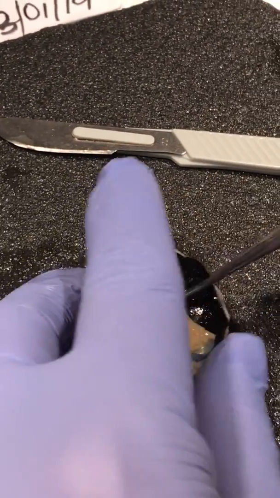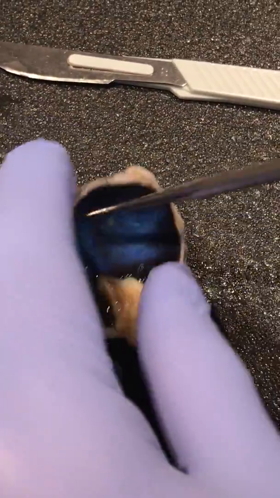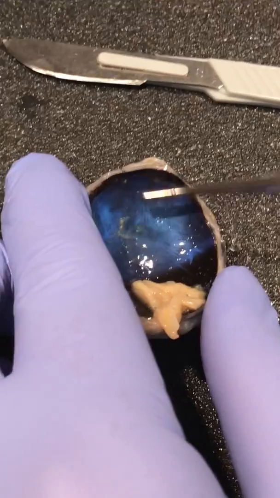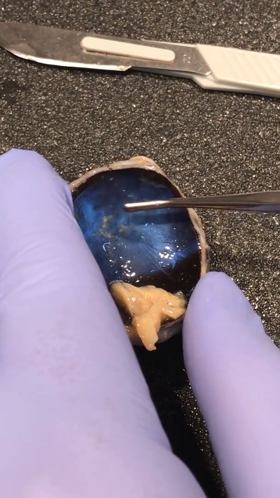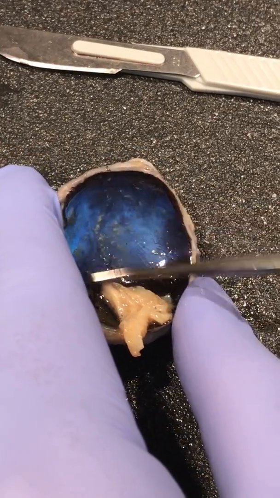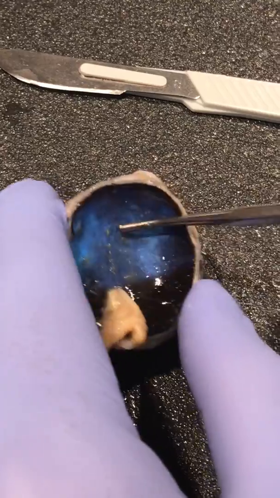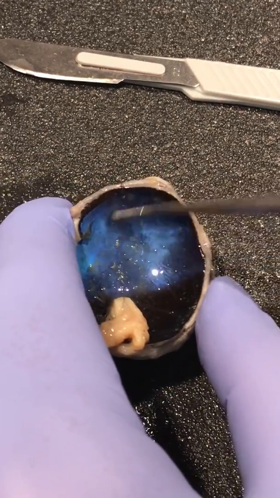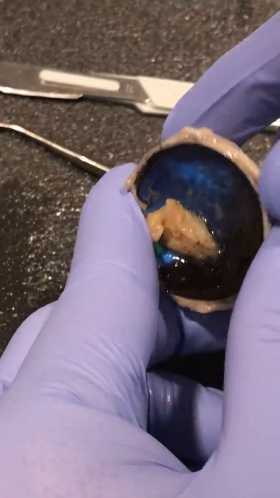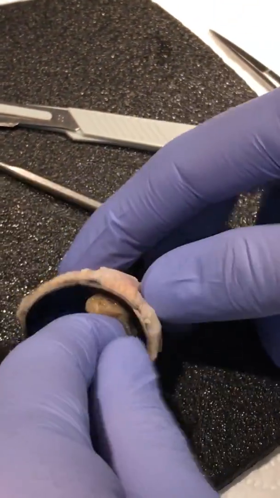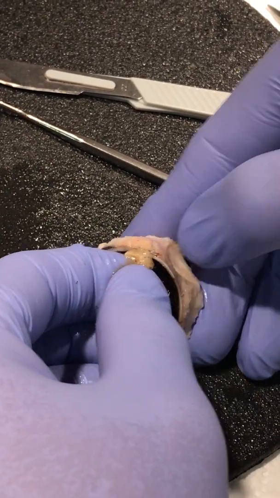And then if we move this to the side, in the back of the cow eye we can see this, which is called the tapetum lucidum. We can only find this in animals, especially those that are awake during the night, and this helps them to see better in the night. We don't have this.